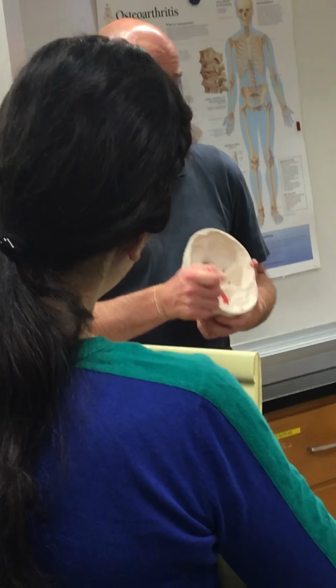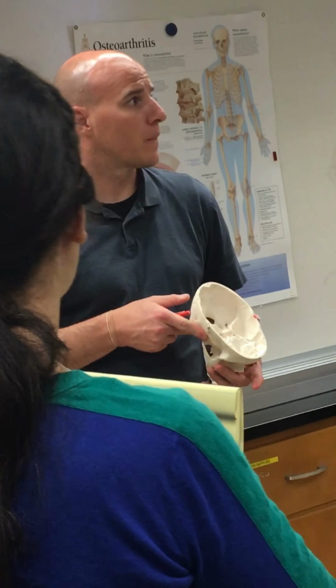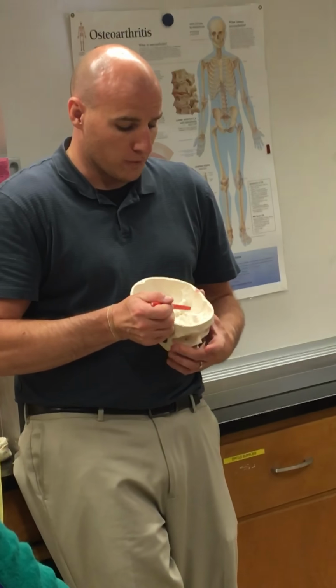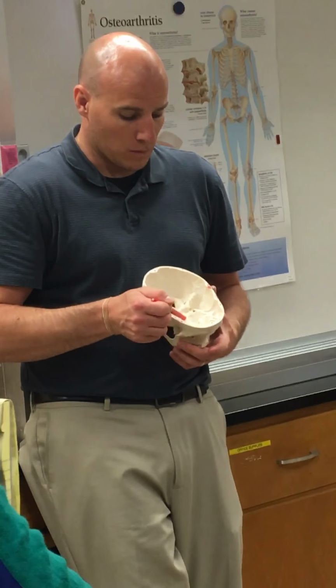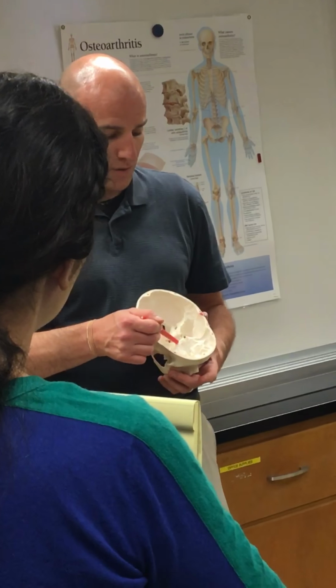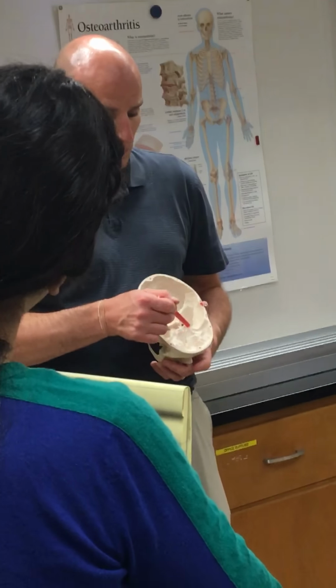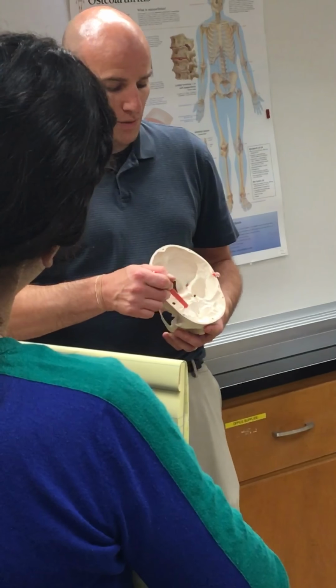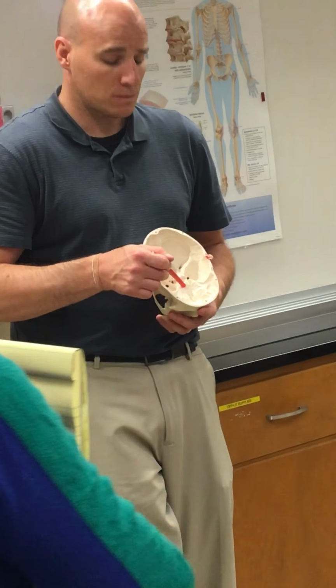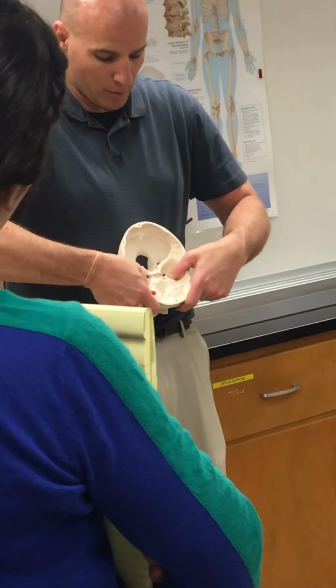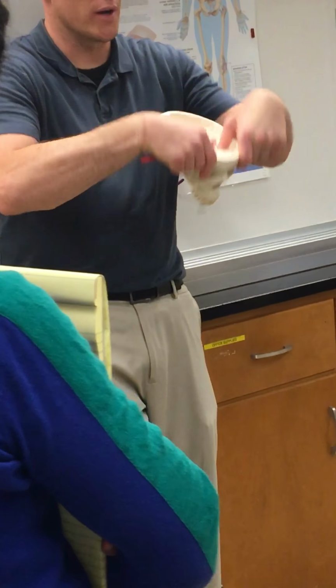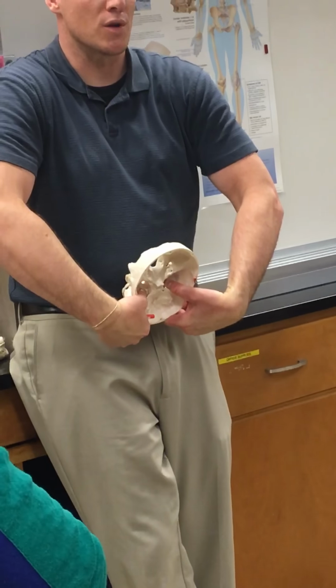What's the floor adjacent to the crista galli called? Cribriform plate, and what are the holes in it? Olfactory foramina. Good. Here, we said this is sphenoid. What part of the sphenoid? These are the lesser wings here. Which wings form the back of the orbit? The greater wings. Through here where my thumbs are.